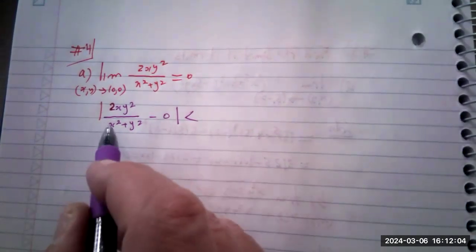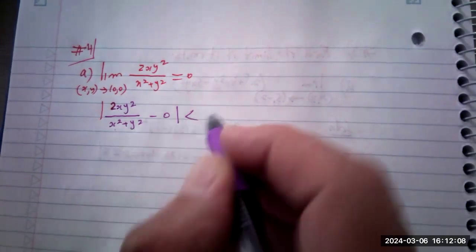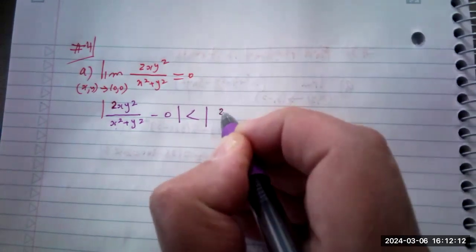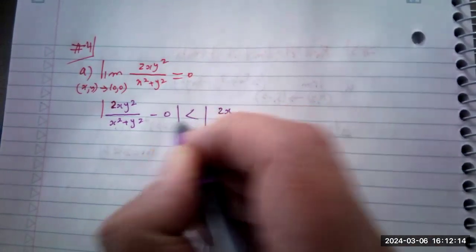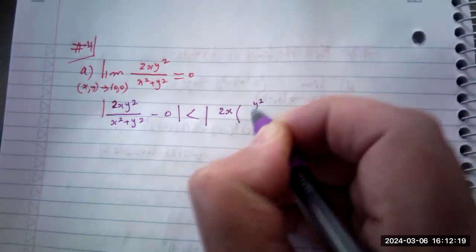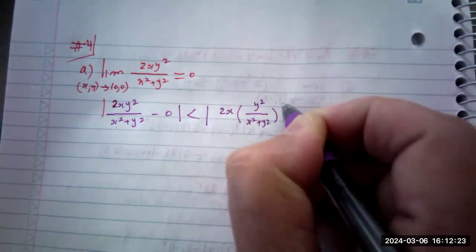As we talk about it, we drop the 0 and use the absolute value on the top and the bottom. The bottom is positive, so you don't need the absolute value. Let's do this one. This is going to be 2x. Take that part out as a factor, and it's y squared over x squared plus y squared. That's the key.